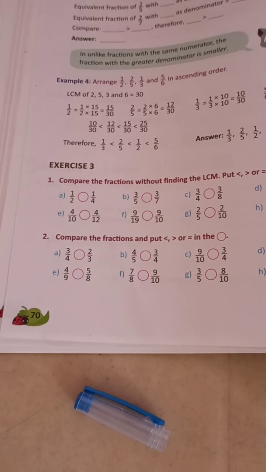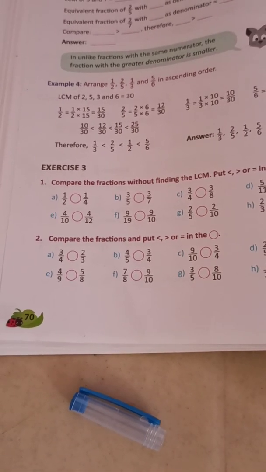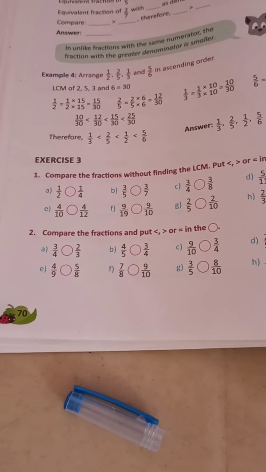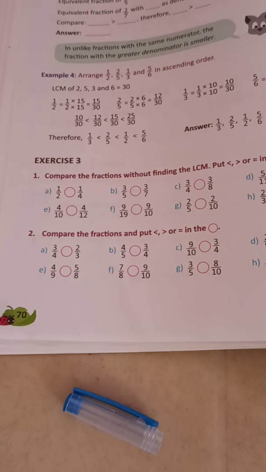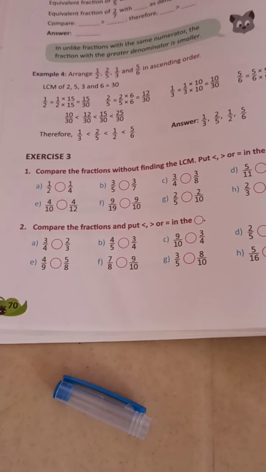Today we will be doing comparing fractions without finding their LCM first. Exercise 3, page number 70. Before doing that, let me tell you the meaning of compare, how to compare.